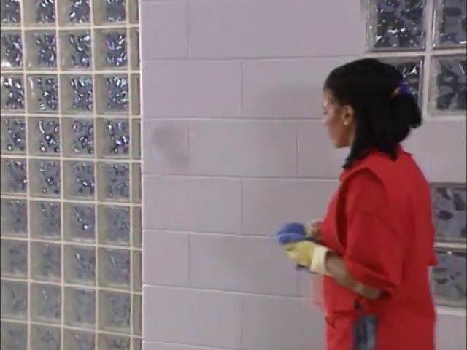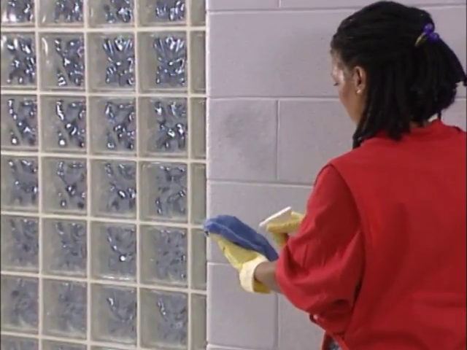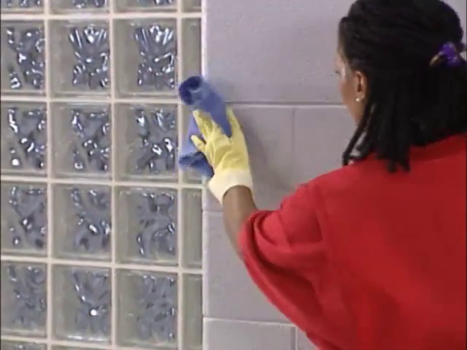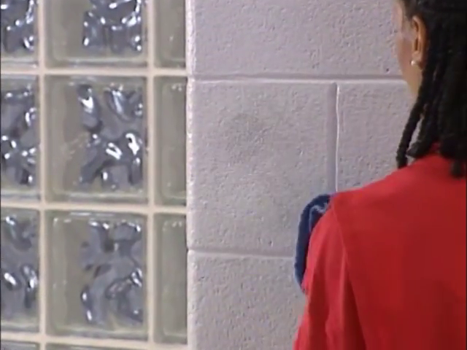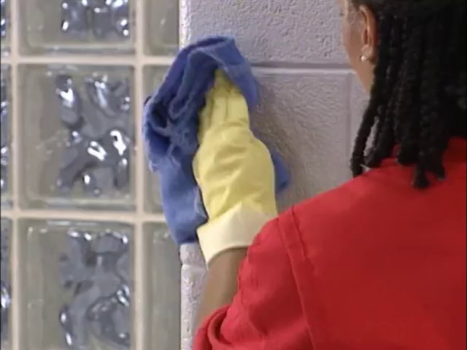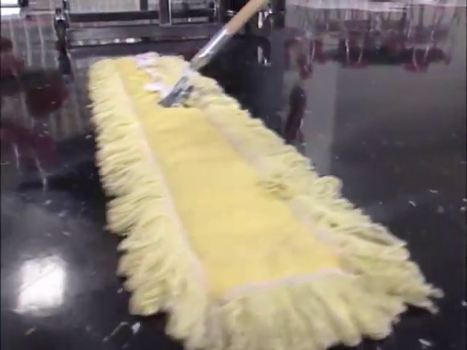Using the general purpose cleaner, clean smudges and fingerprints. Using glass cleaner, clean any glass surfaces such as partitions and windows. This is the time to spot clean walls as well. Floors need to be dust mopped and wet mopped in these other areas too.